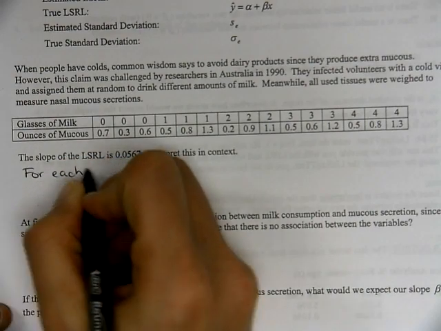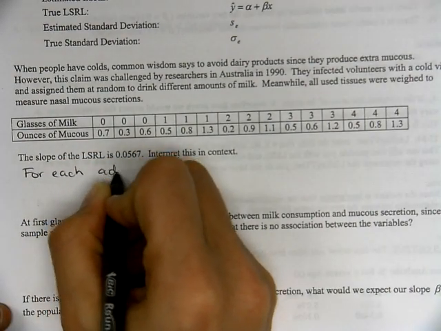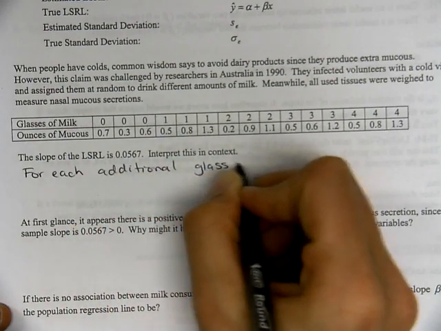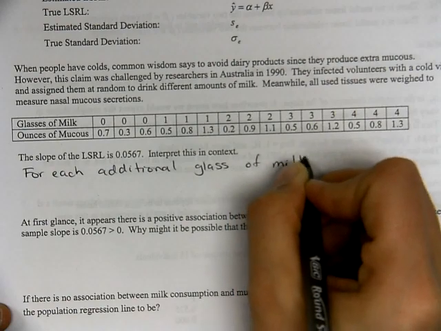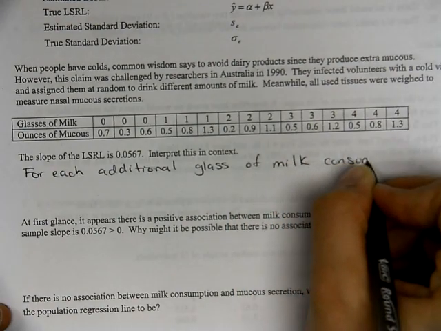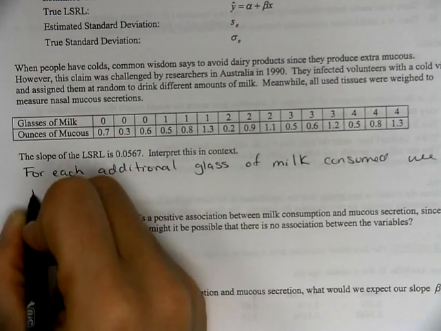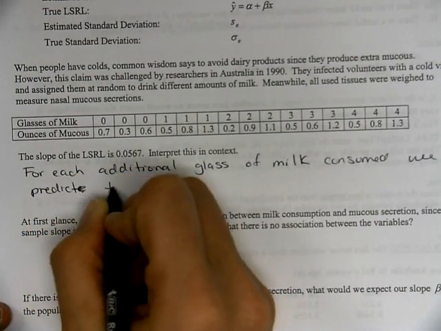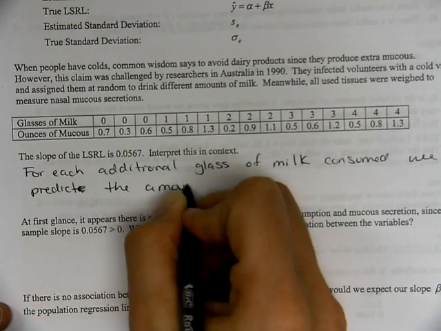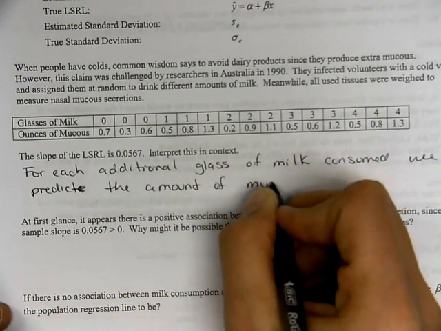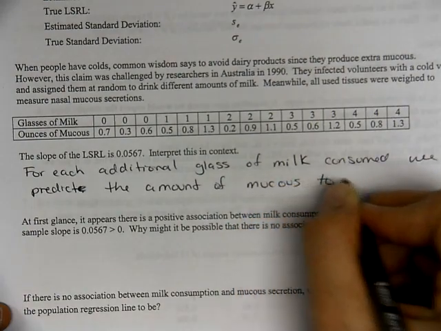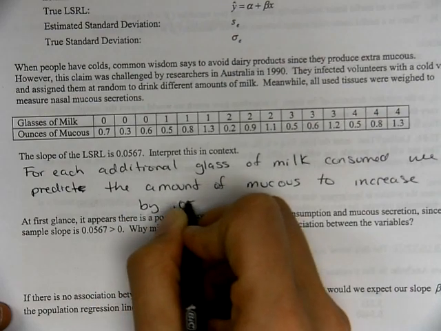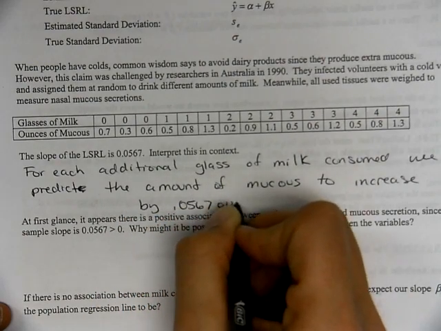For each additional glass of milk consumed, we predict the amount of mucus to increase by 0.0567 ounces.